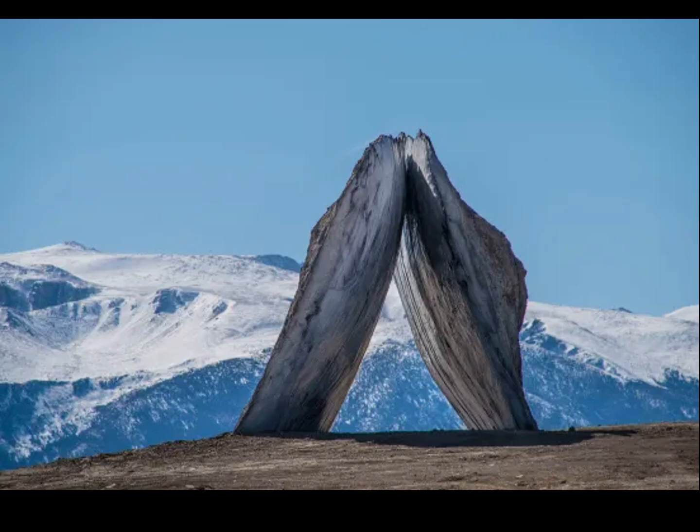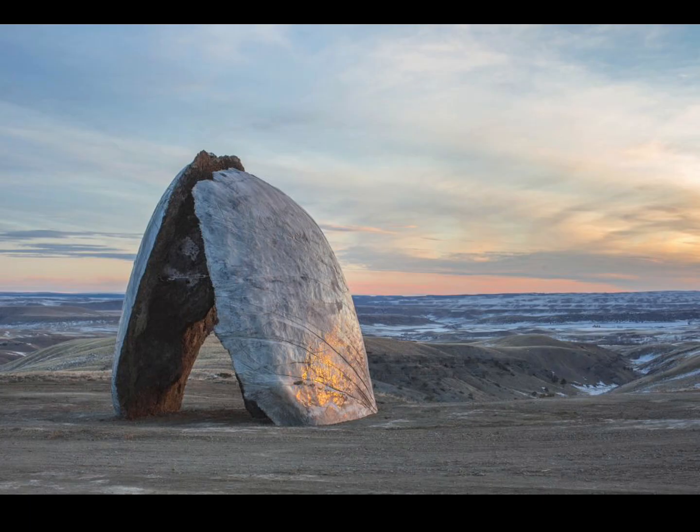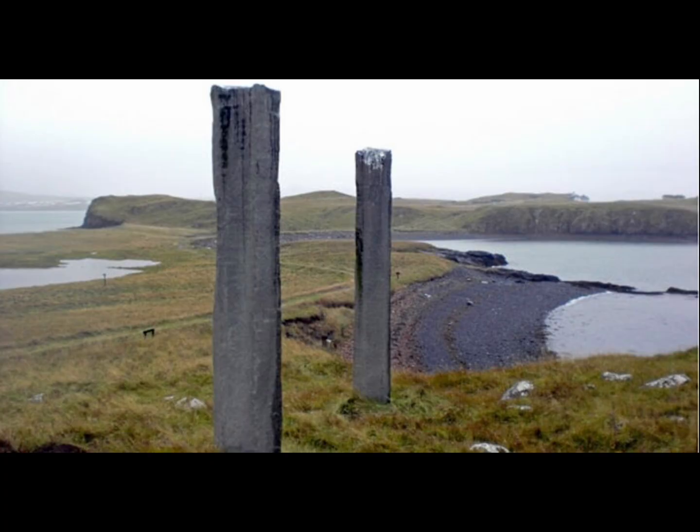Okay, this is Ensemble Studios' Inverted Portal, and it's in Fishtail, Montana. It opened in 2016, and this is another example of land art where you can't really take this and put it in a gallery and try and sell it to somebody. So it works pretty well, actually. Let's get an even better look at it, I think.